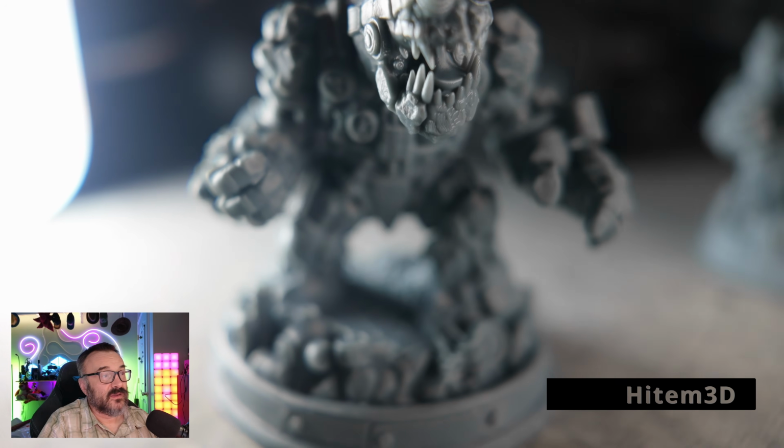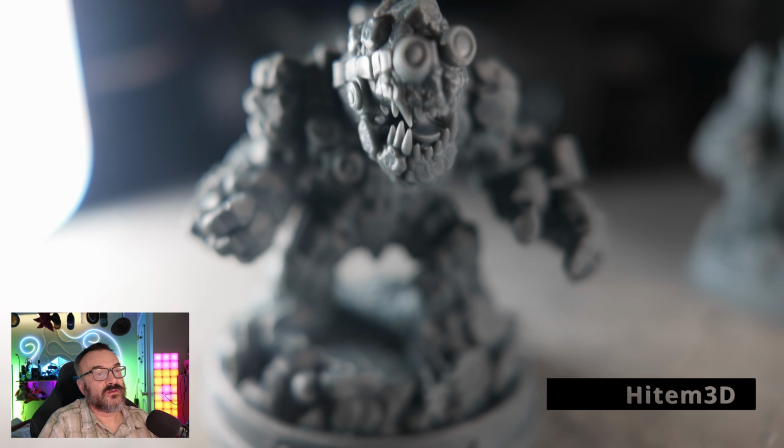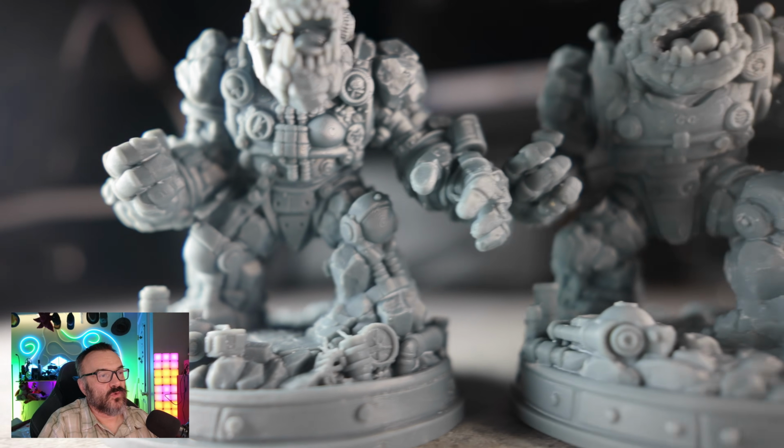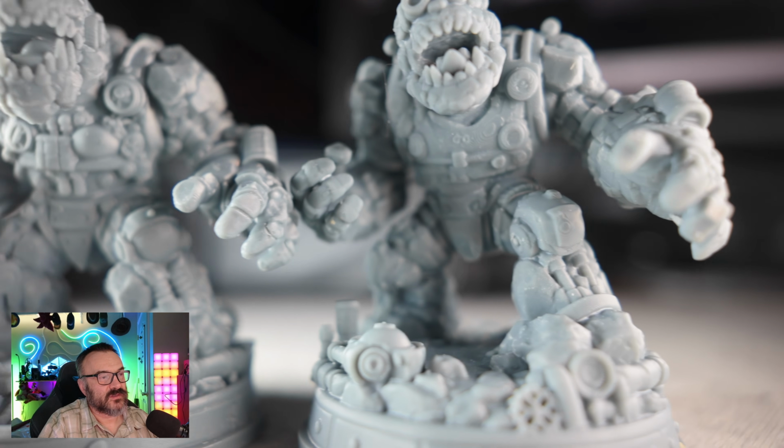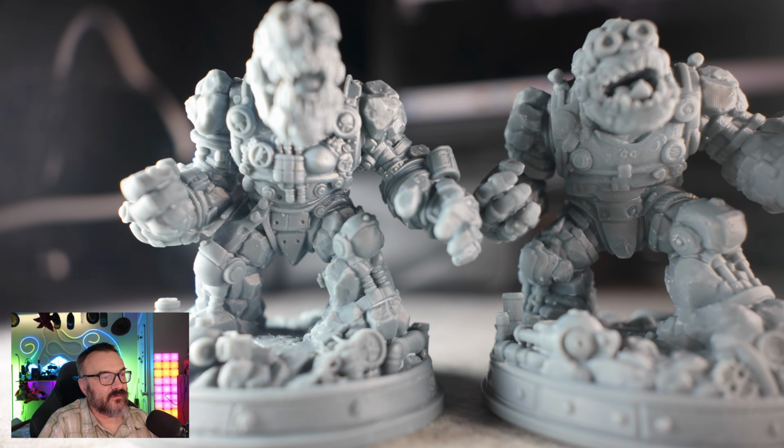Also, I found later, after I was printing, you can see his teeth on the Meshy model are rendered a little bit wrong on his face. So we have some kind of funky stuff going on there.